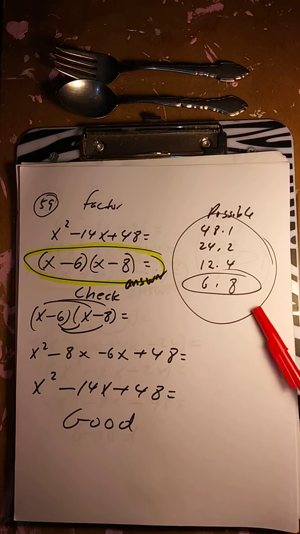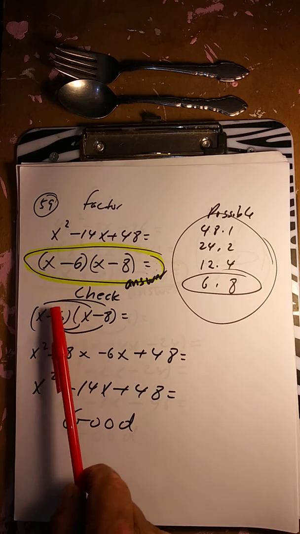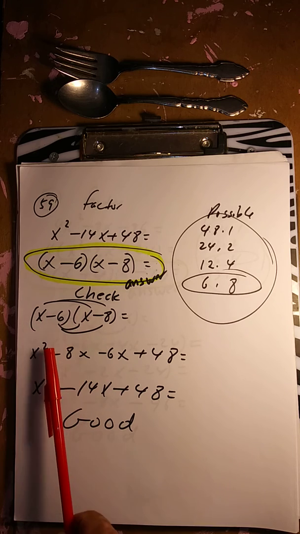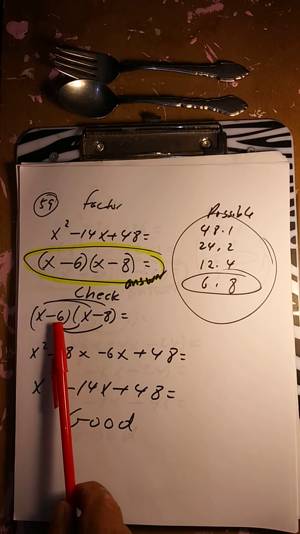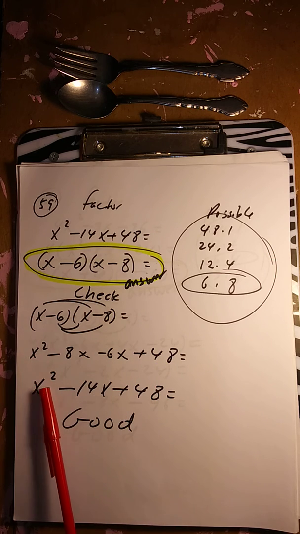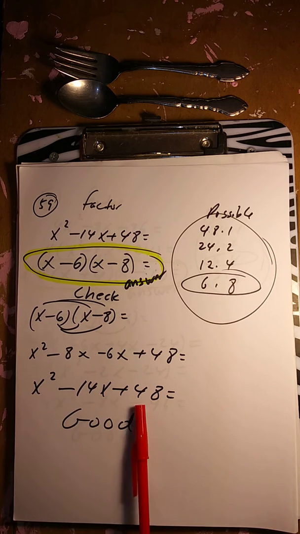Possible numbers are these. We're going to go with 6 and 8. So x minus 6, x minus 8, maybe. Let's see. That times that is x squared. That times that is minus 8x. This times this is minus 6x. That times that is positive 48. x squared minus 14x plus 48. Correct. That's it.